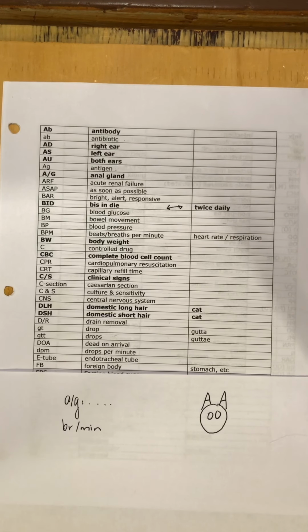FB stands for foreign body. Typically, most often, you're going to see foreign bodies in the stomach. So dogs or cats eating things that aren't food and then getting into trouble. Ferrets too. Ferrets are really notorious for foreign bodies.